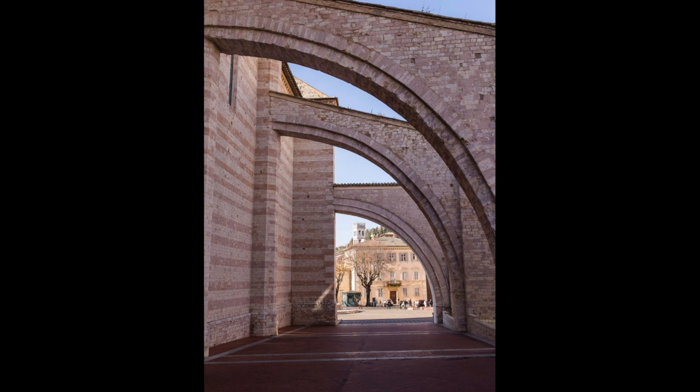Now, you can also have curved lines that guide your eyes. Here we've got the tunneling effect, but we've got these arches that move through the photo and guide our eye towards the building in the background.